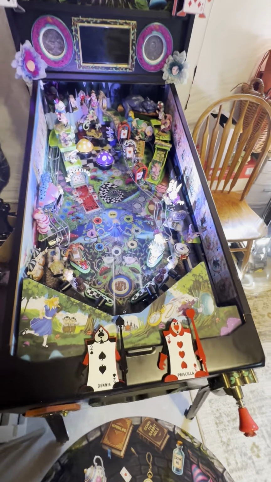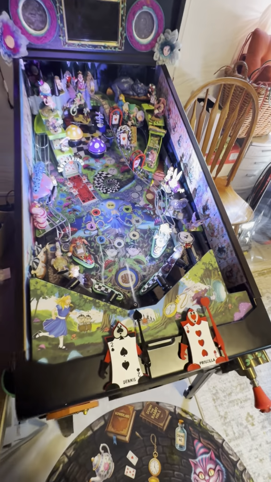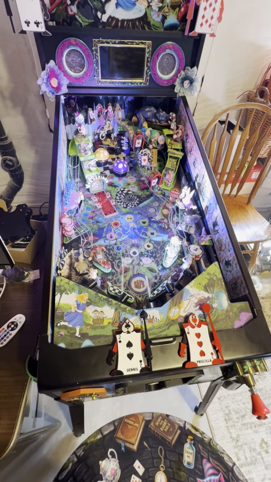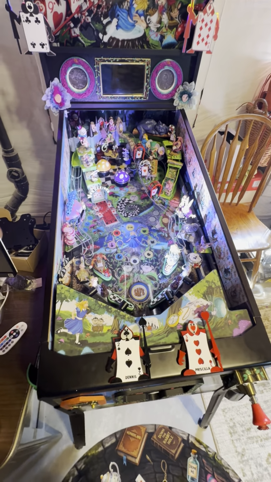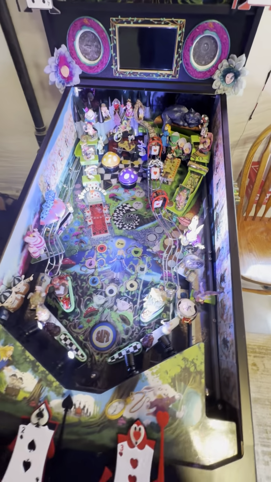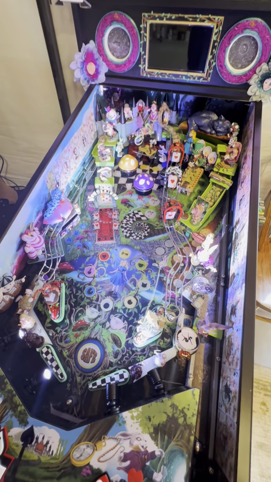I'd like to thank several of the fellow members who have inspired my modifications. I've used some of their ideas, and as you'll see, I've added some of my own.